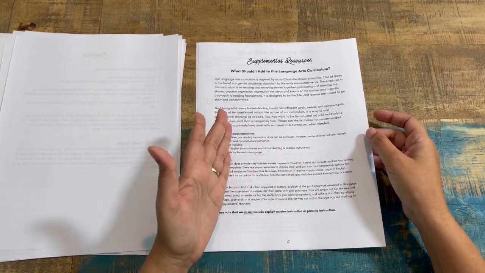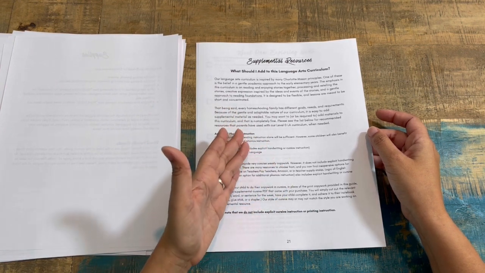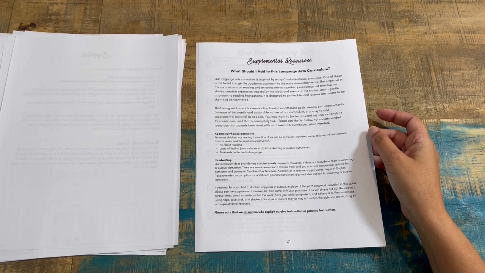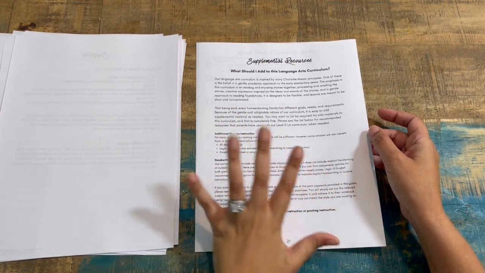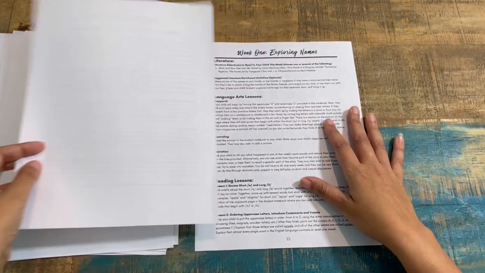So you are guided on what you can possibly add to this if you feel like you need to add to it. You don't have to. This is just a suggestion. If you are not very Charlotte Mason, but you just love the program, but you want to add your own spin, then she gives you some guidance.